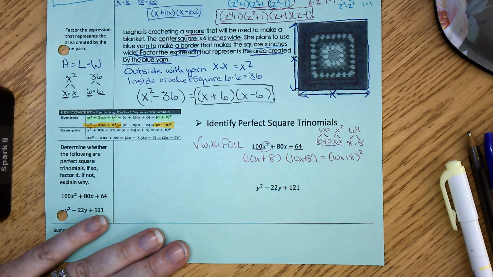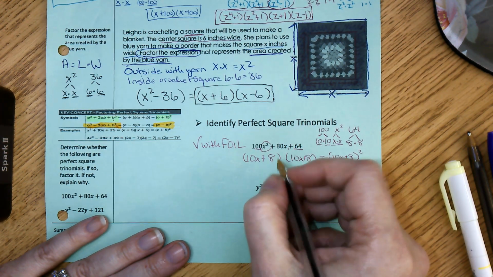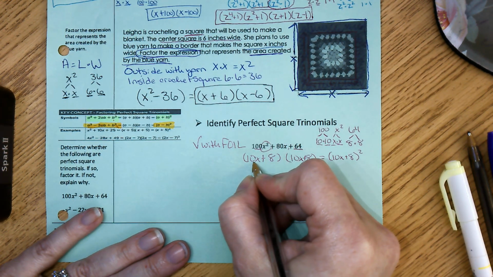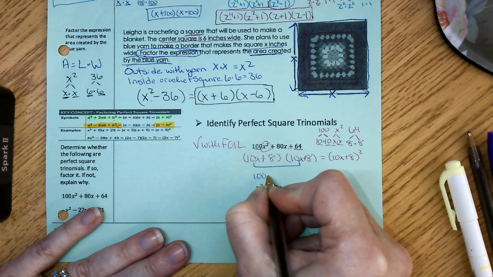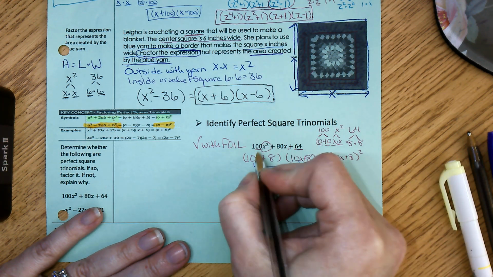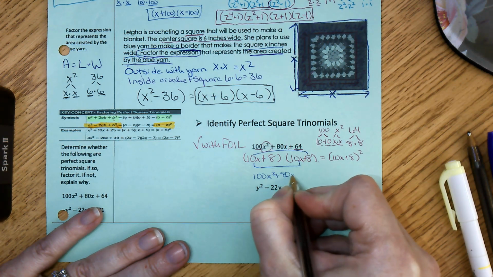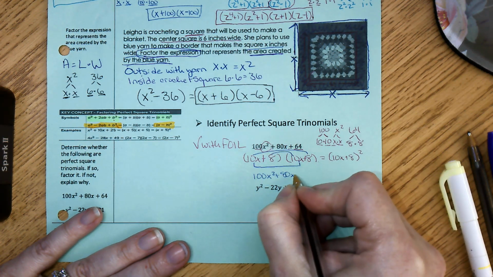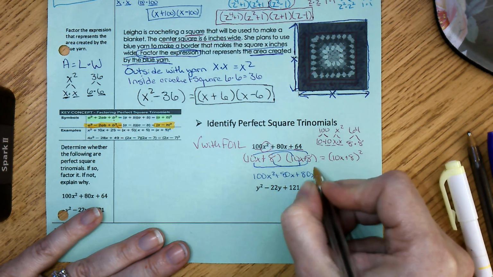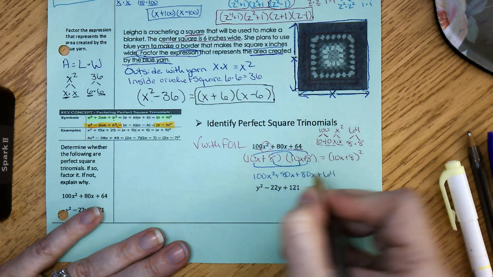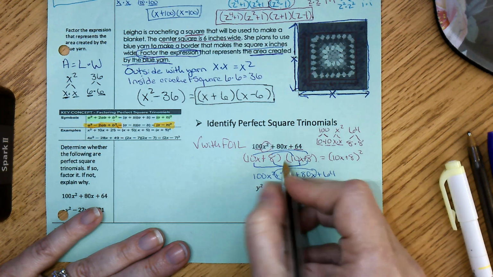But if we use FOIL and we do not get back to where we started, it is not a perfect square trinomial. So first, that would be 100x squared, outer plus 80x, inner plus 80x, last plus 64. Your two terms in the middle, we're going to add them.